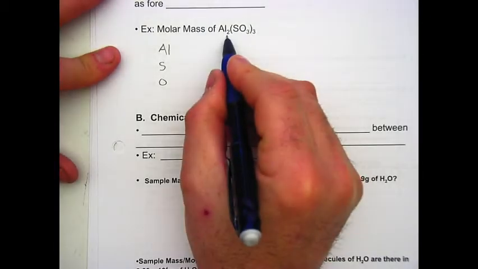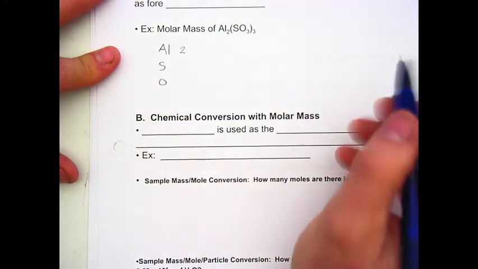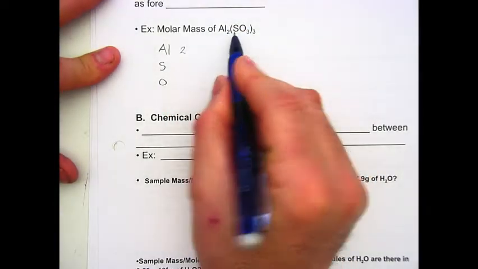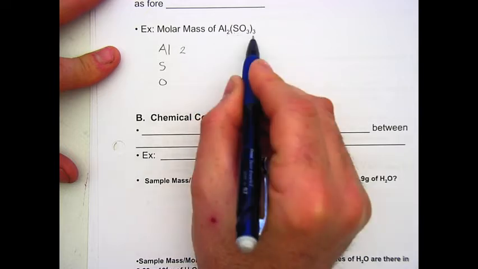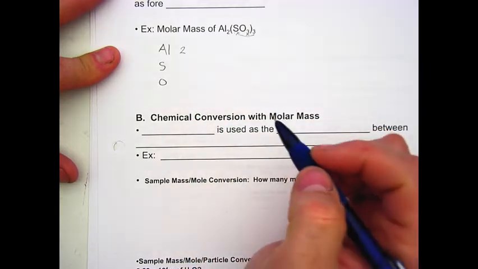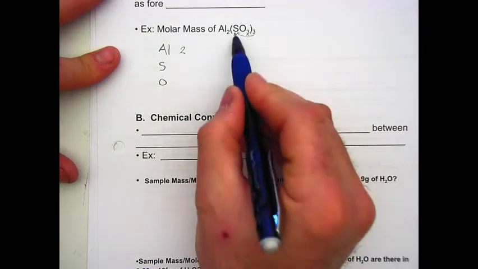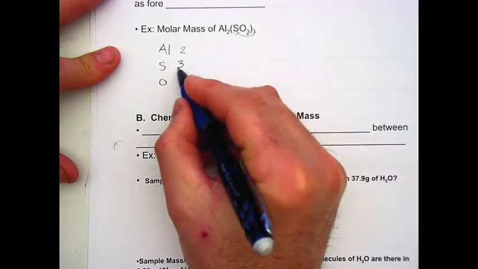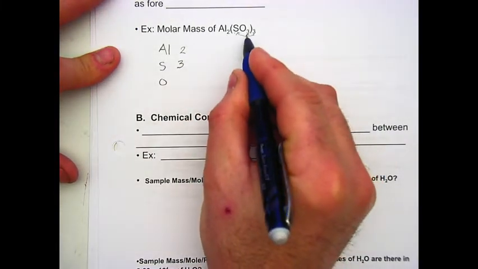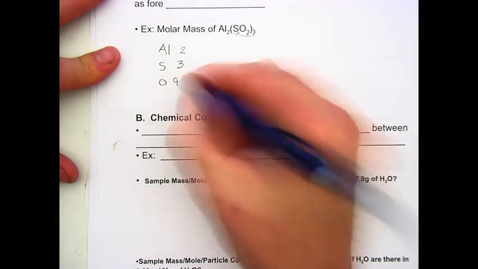Now, according to the subscripts, we have 2 aluminums. Since this sulfur is inside parentheses, this 3 distributes into each of the things inside. So we have 3 sulfurs and 3 times 3, 9 oxygens.